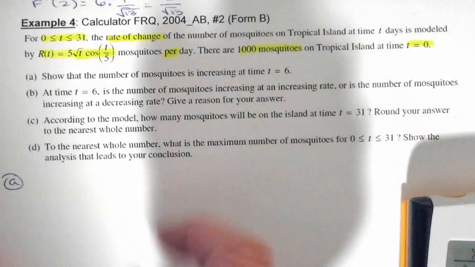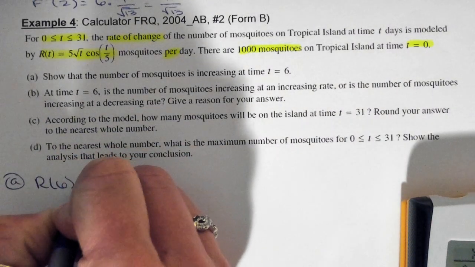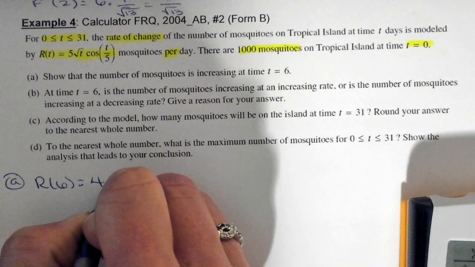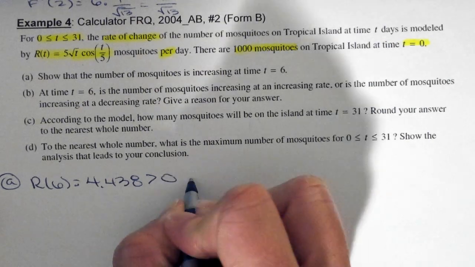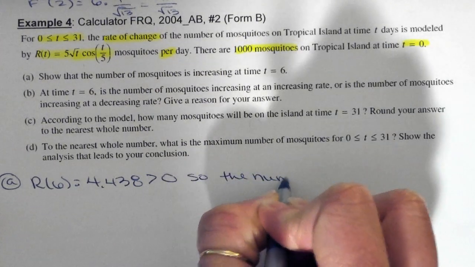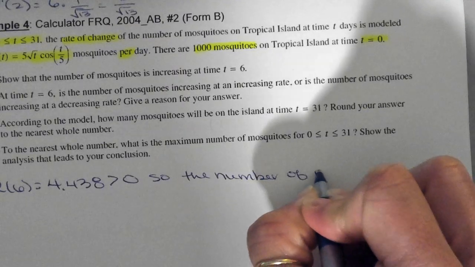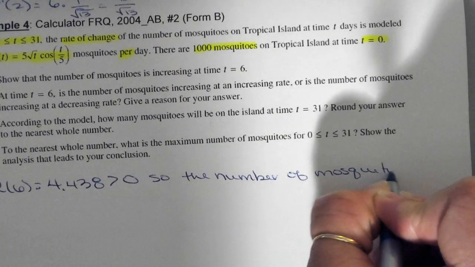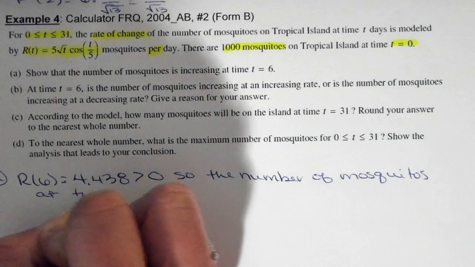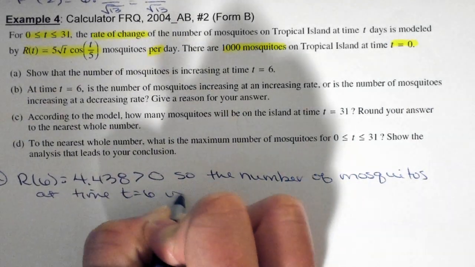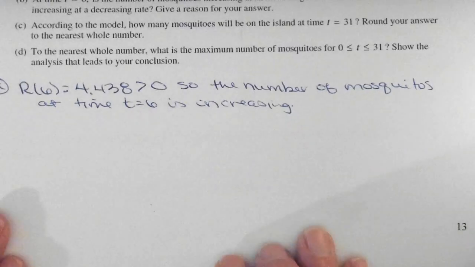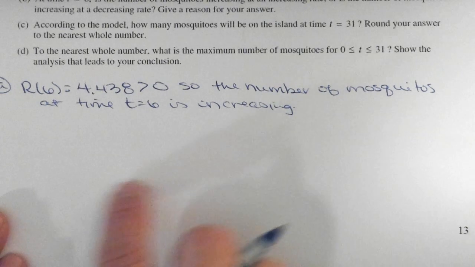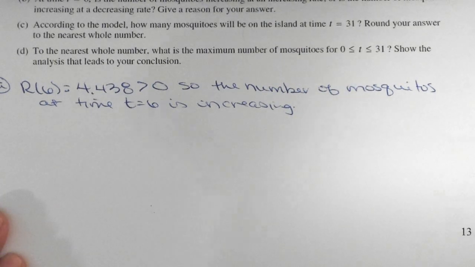So what we would write is r of 6 is equal to 4.438, which is greater than 0. So the number of mosquitoes at time t equals 6 is increasing. Okay, questions on how we determine this, what we're looking at, just to be clear.